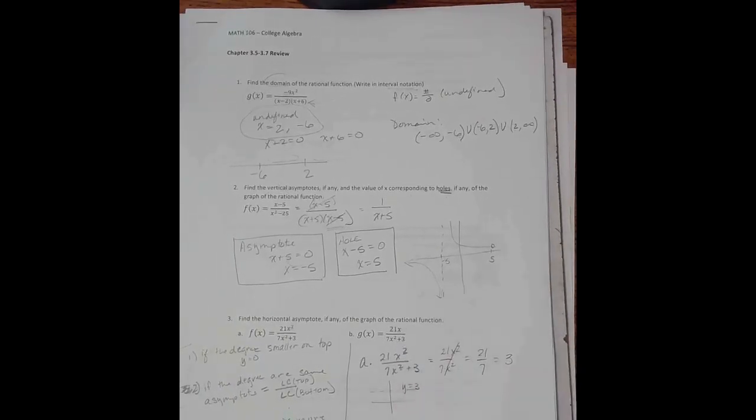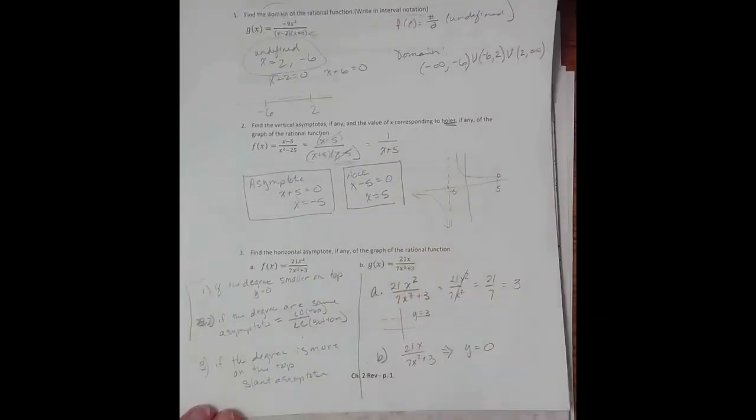Okay, so then look at the second one, B. You have 21x over 7x squared plus 3. What do you notice? Which rule will you apply? The first one. Because this is smaller on the bottom, you just know that it is going to be y equals 0. Questions on that one? All right.